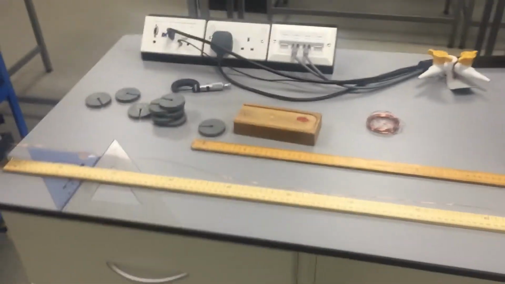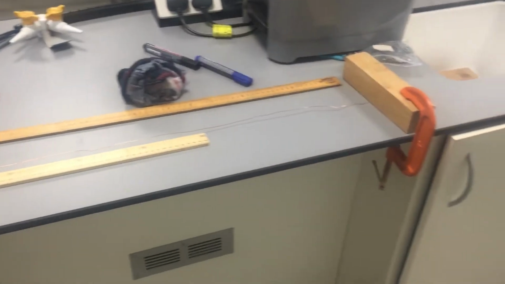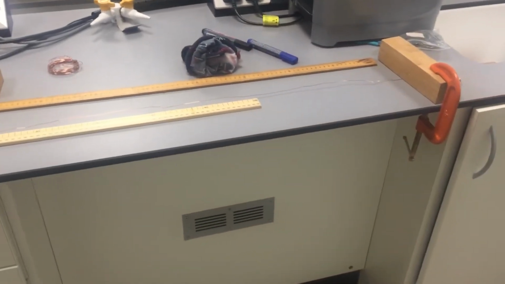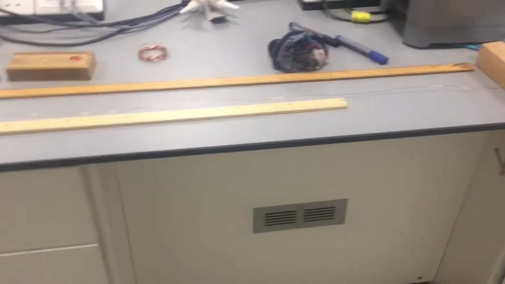What we're going to do is have a look at the Young's Modulus required practical, and I will talk you through that as well. So we've got a copper wire. The copper wire is at least 2 meters long, and the reason why the original length needs to be 2 meters long is to reduce uncertainty.